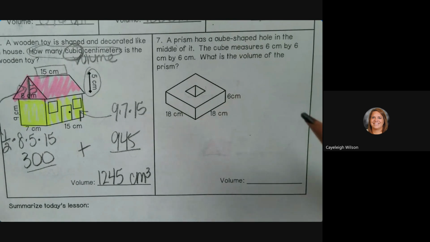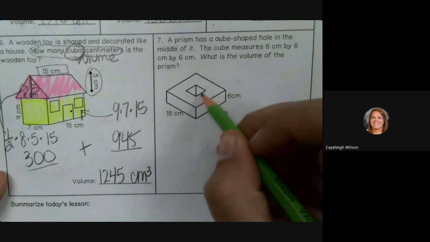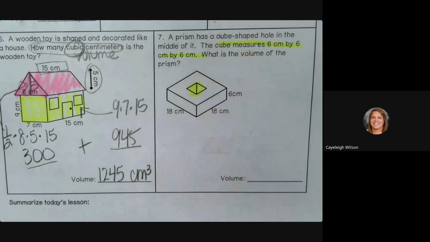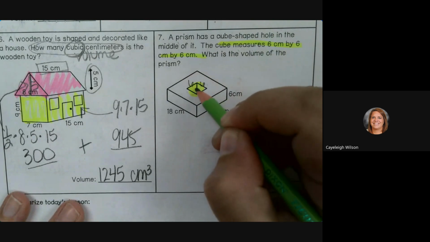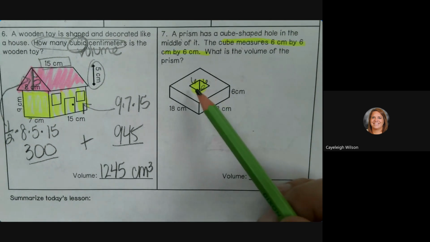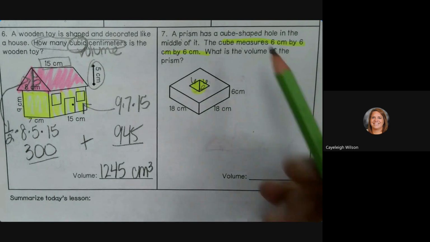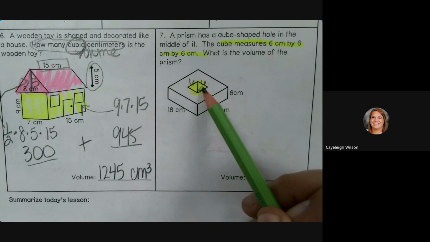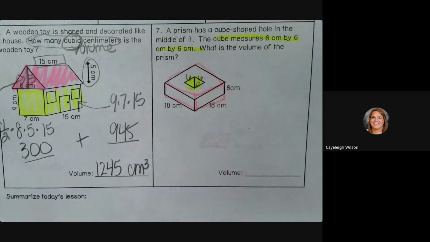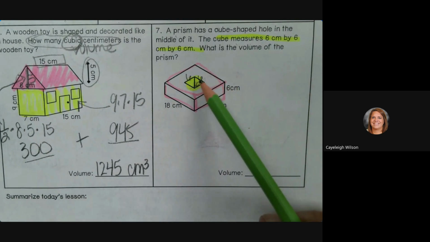All right, the cube. So this inside cube here, what they're talking about. The cube measure is 6 by 6 by 6. So they're talking about this right here is 6 by 6 by 6. So what is the volume of the prism? So this is a hole, which means they're cutting it out. So that means that I'm going to find the volume of the hole. I'm also going to find the volume of this shape and then do what with them? Subtract them because they're cutting that out. So they're trying to take out this middle part.